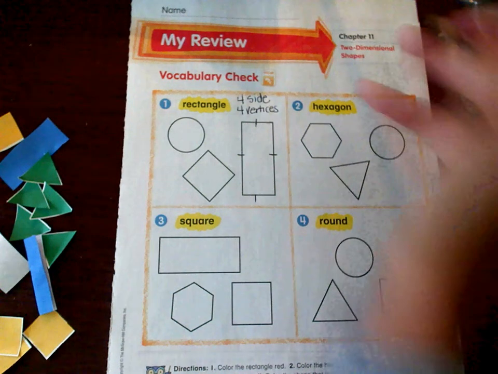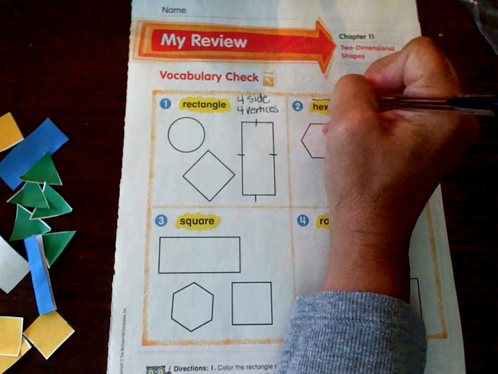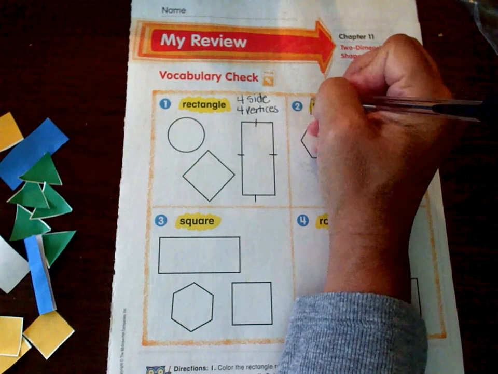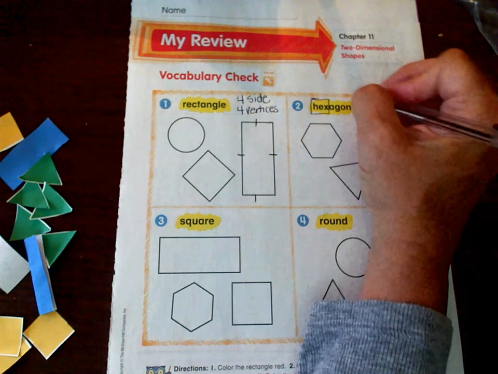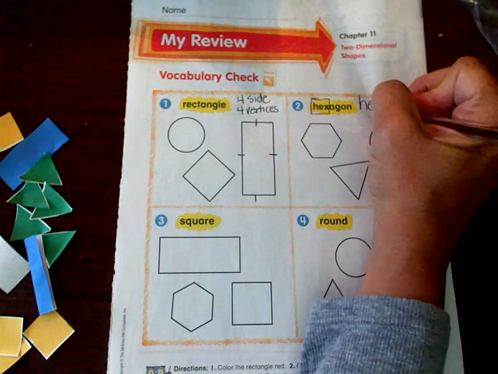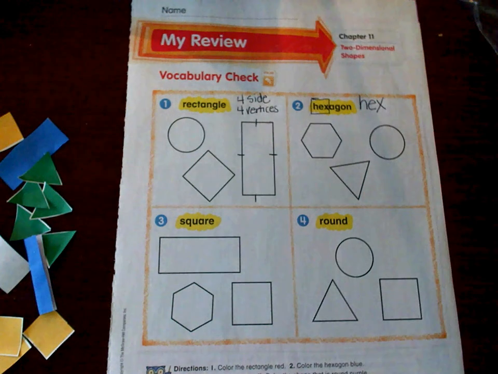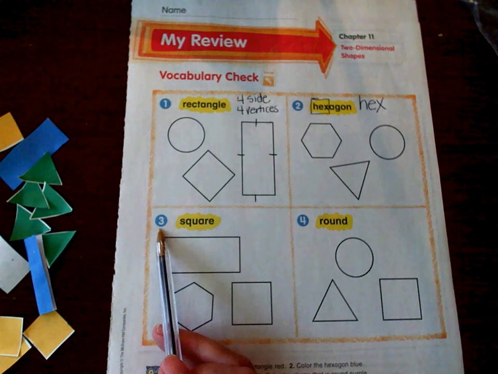Okay, boys and girls, number 2. Number 2 is a hexagon. If you remember, we talked about the beginning part of this word, hex, and I'm going to write this big right here so you can see it. Hex means 6. So a hexagon is a 6-sided figure that has 6 sides and 6 vertices. I want you to find the hexagon and color the hexagon blue. Pause the video while you do that now.